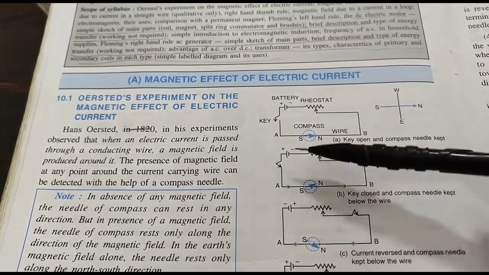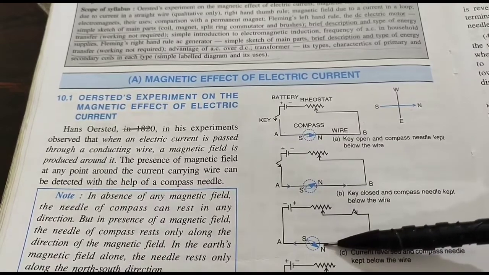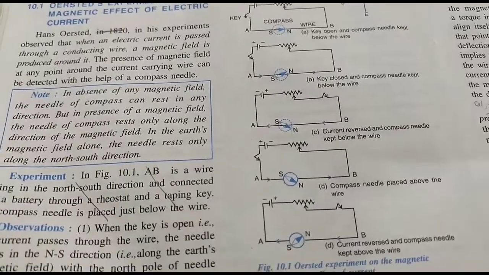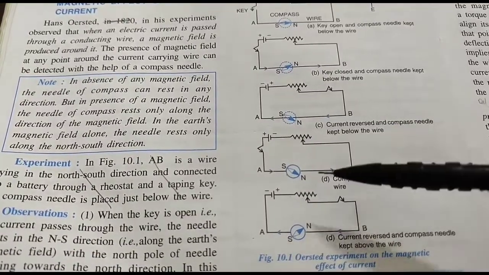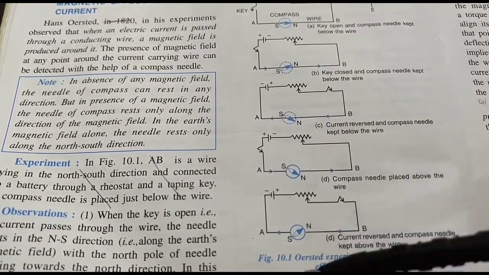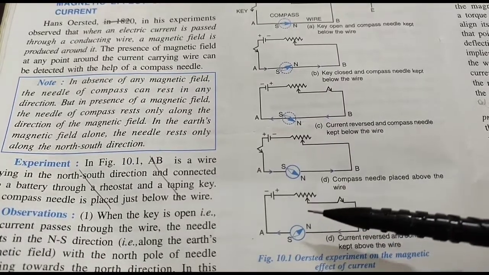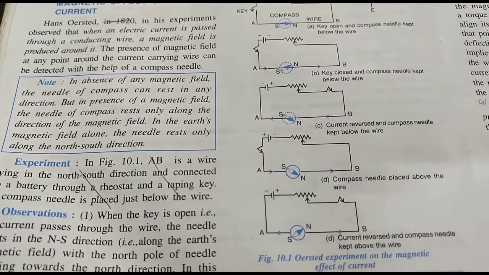For example, here you can see he has switched the direction of current, then the deflection also changes. And this happens everywhere around the wire, above it, below it, to its left or right, it doesn't matter. That means there is a three-dimensional magnetic field which is invisible to us, which is creating this effect.